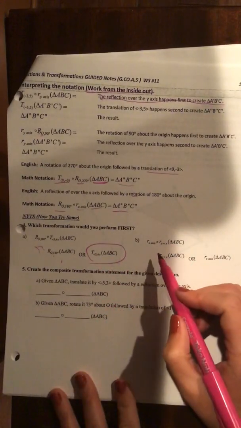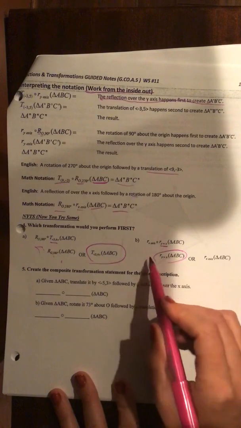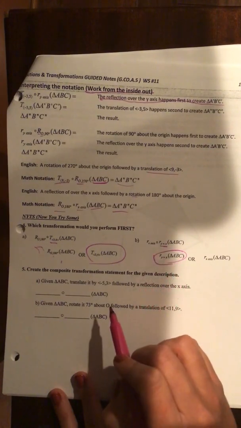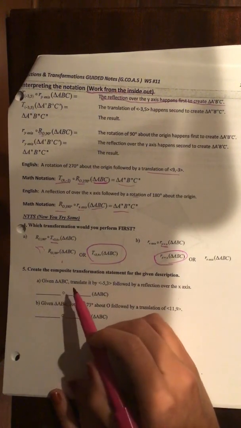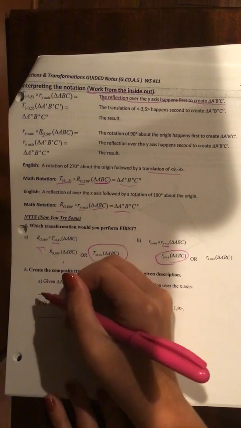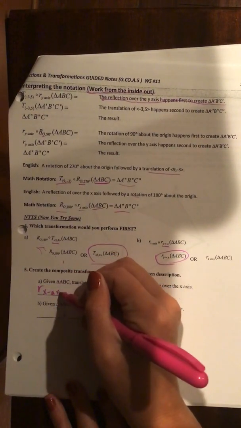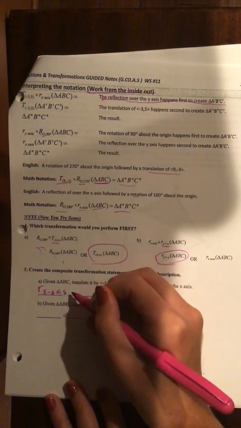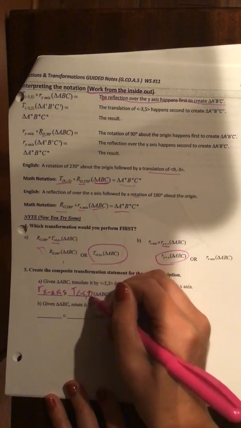And then here, reflection over the x-axis, reflection over y equals x. You do the one that's second first. So everyone's written second first. And then it says create your own here. Given ABC, translate it, and then follow it by a reflection over the x-axis. So we'll write little r, x-axis. Oops, and I went over. And then T, (negative 5, 3).